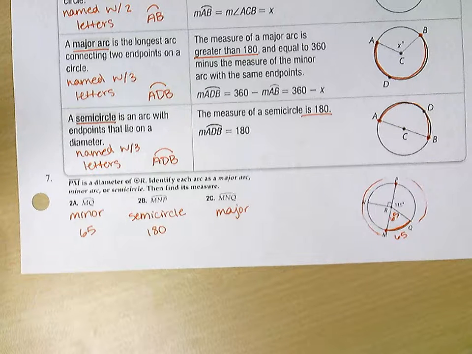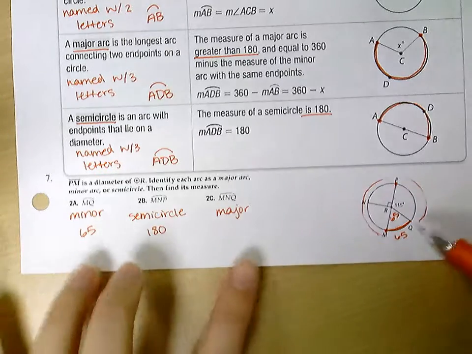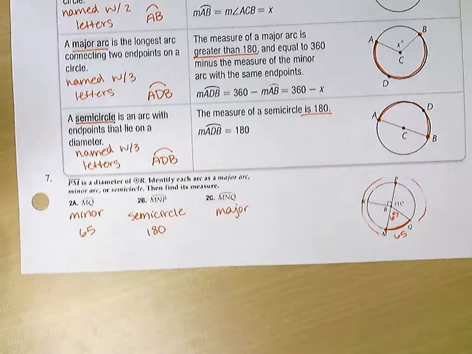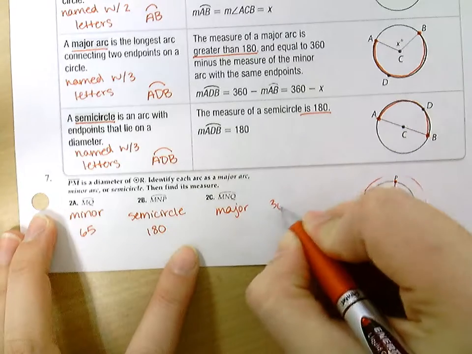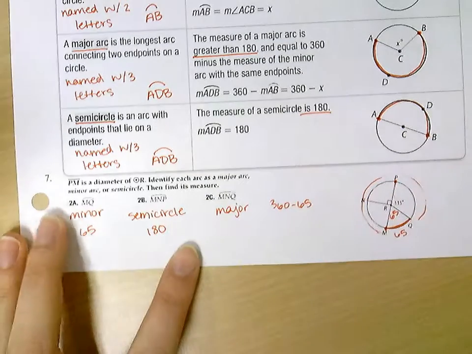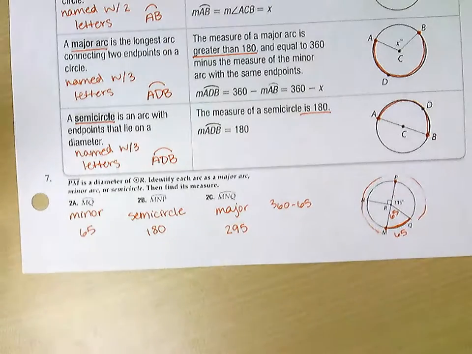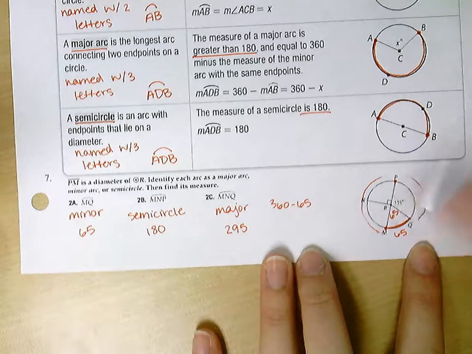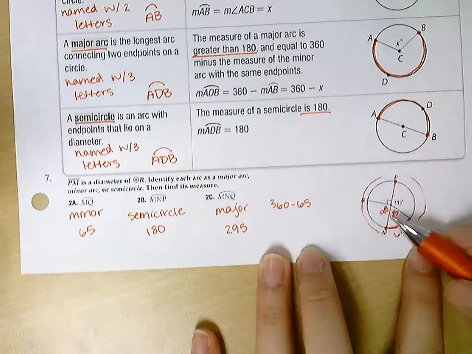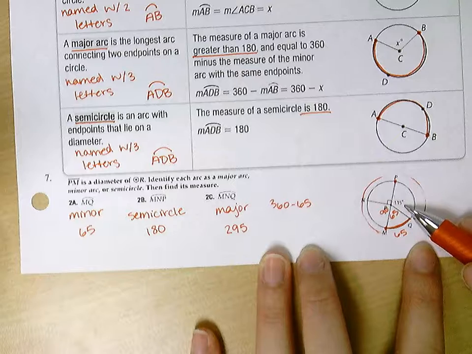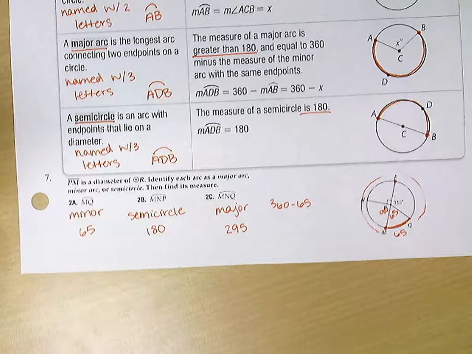Subtract. Yes, so you can take 360, which is the total circle, and subtract the one arc that's not part of that one. So 360 minus 65 would give you this arc of 295. Or, since you know this angle right here is 90, this one also has to be 90. They create 180. You could just add all three of those together to get that entire arc there.